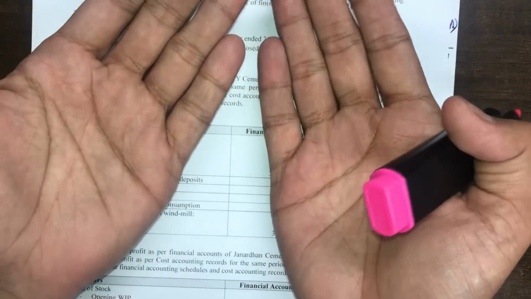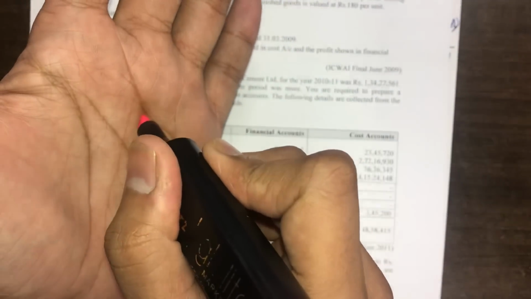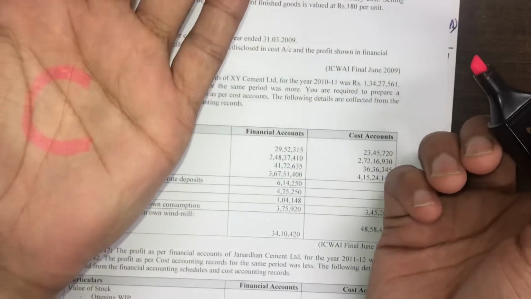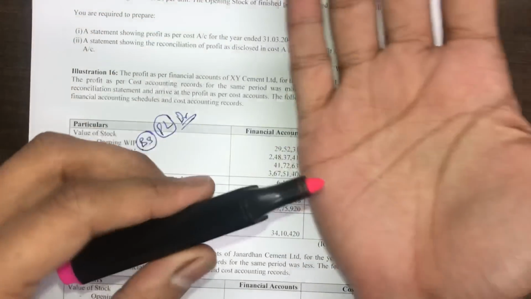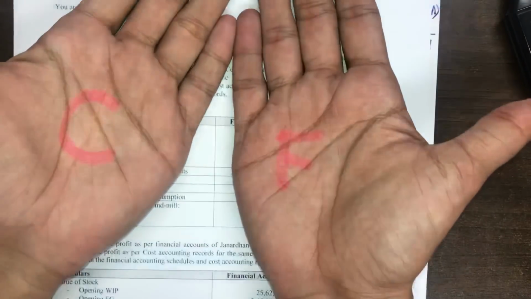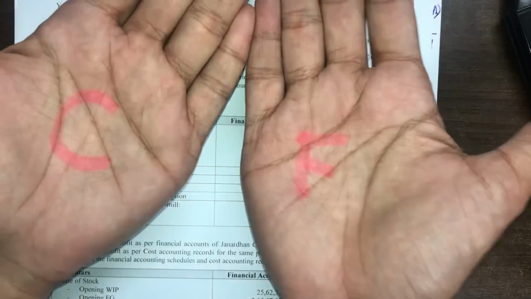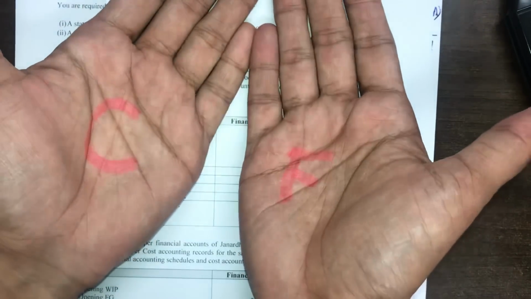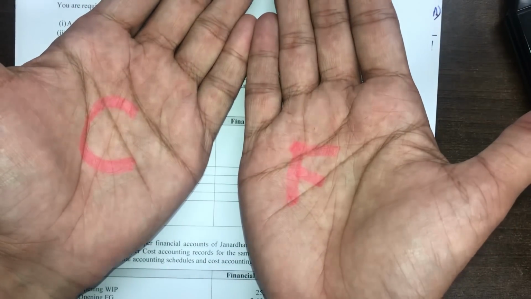Put out both your hands in front of you and write C on your left hand and F on your right hand. In your examination hall also you have to write it. C on your left hand, F on your right hand.